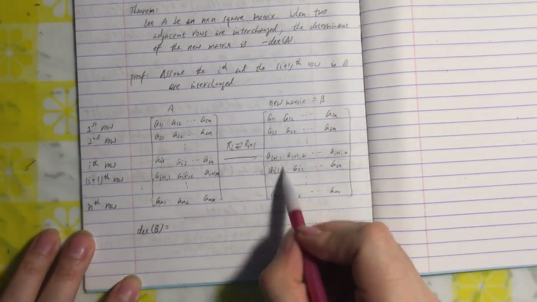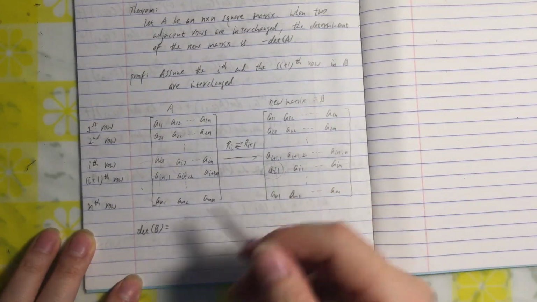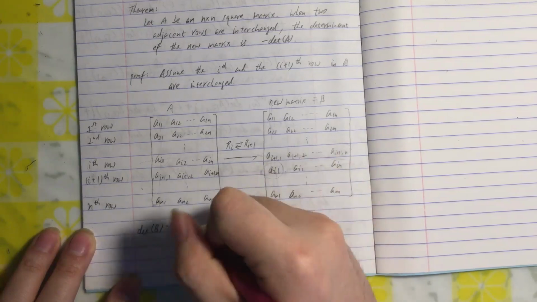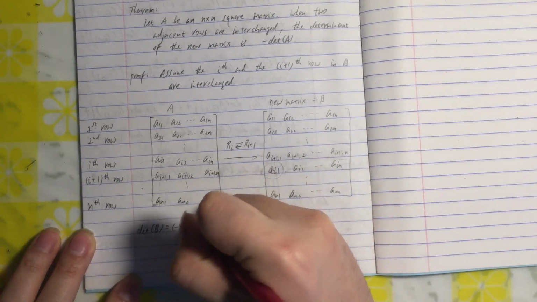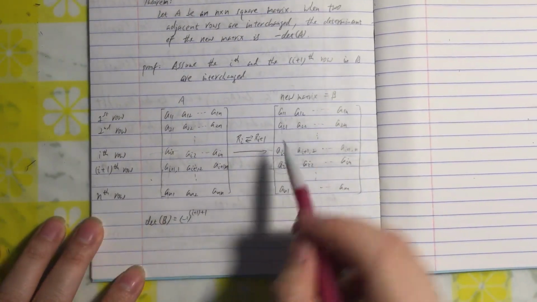So for the first entry here, since we don't know if i is even or odd, we can't tell if this sign is positive or negative. So for the sign, let's leave it as -1 to the power of i plus 1 plus 1. That's the i plus 1 row and first column.